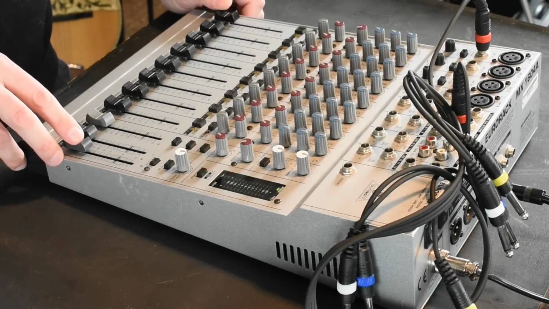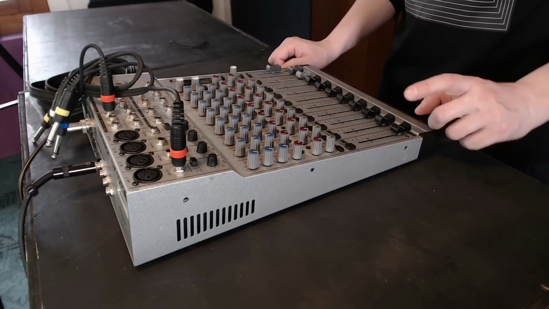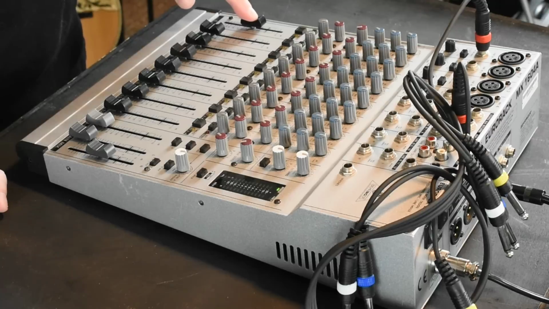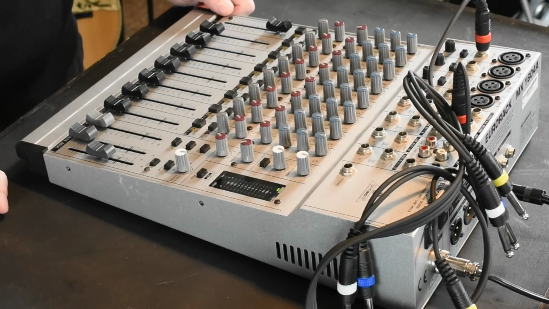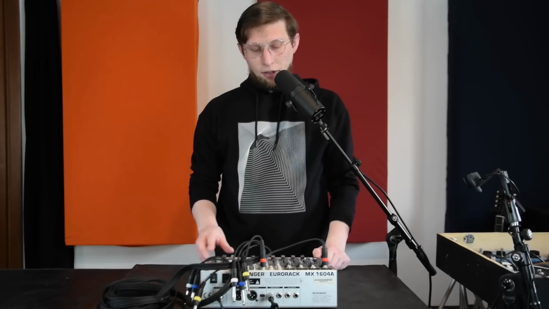Let's turn up a little bit the volume on the main output. And then let's turn up the volume on channel number 1. As you can hear, there is a sound. This is a percussive sound, very rhythmical.